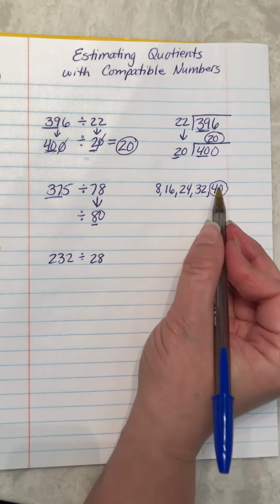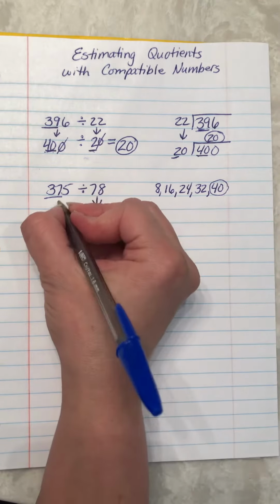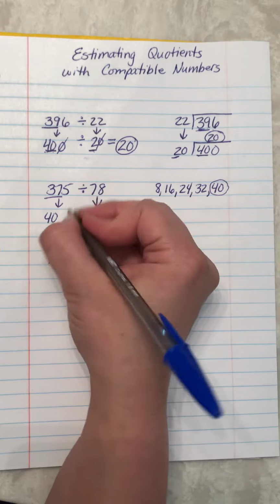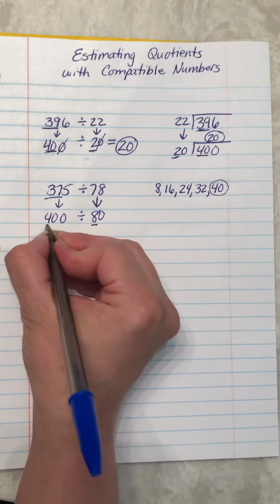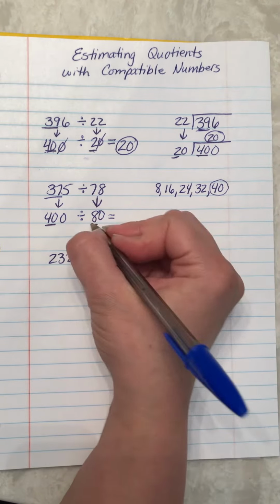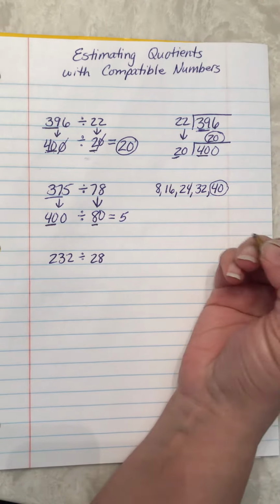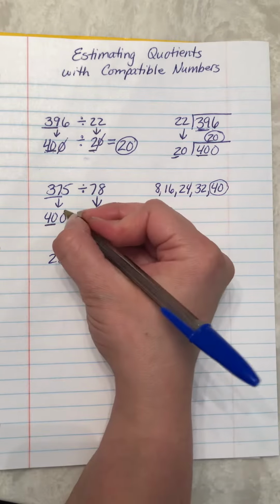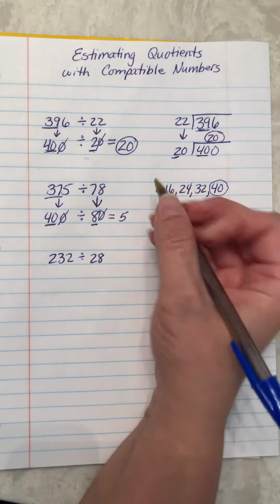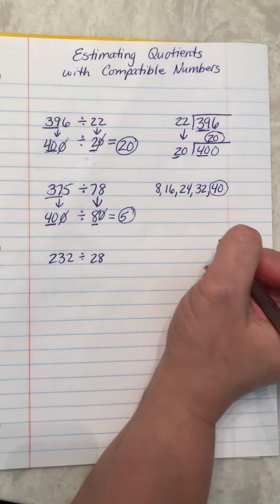40 is a compatible number. Okay, so our 37 is going to change to 40, and any extra digits here just become zeros. Then I have my kids underline that basic fact, and let's just answer it. What's 40 divided by 8? 5. If I take off those extra zeros because we don't need them, it's the same thing, 40 divided by 8. So 5. 5 is a reasonable estimate.